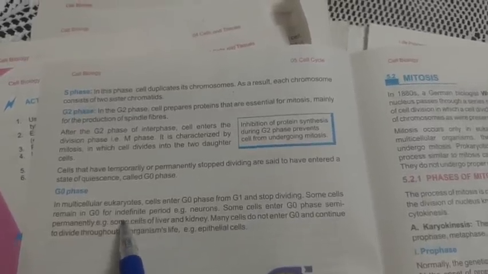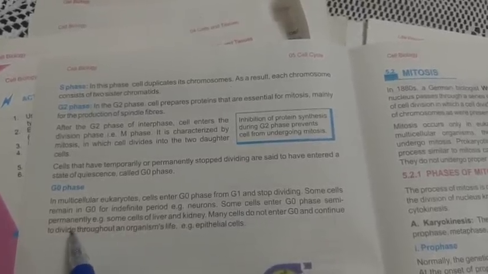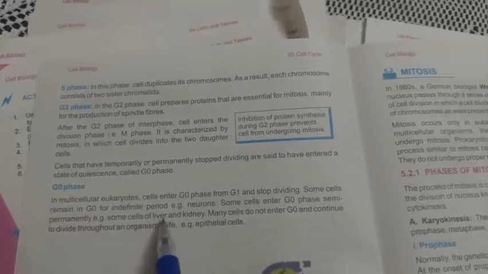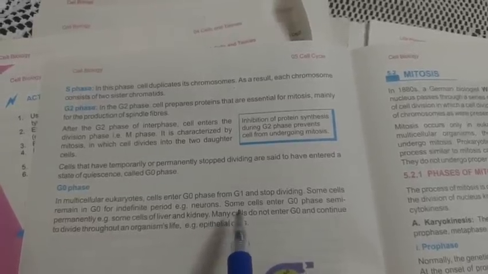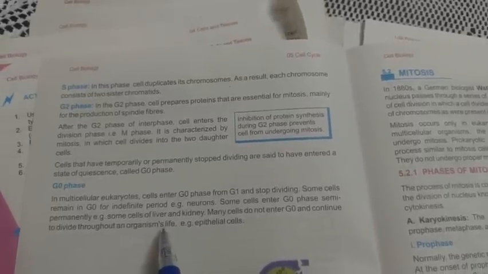Some cells remain in G0 for an indefinite period, such as neurons. Some cells enter G0 phase semi-permanently, such as some cells of the liver and kidney. Many cells do not enter G0 phase and continue to divide throughout an organism's life, for example epithelial cells.